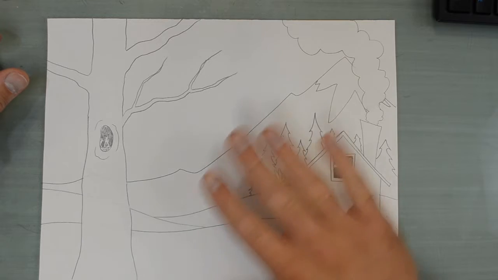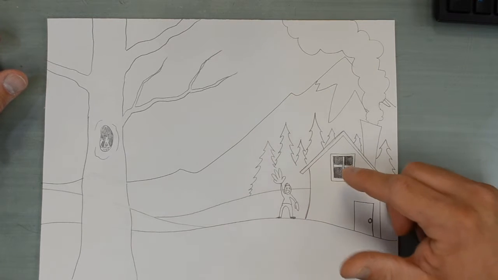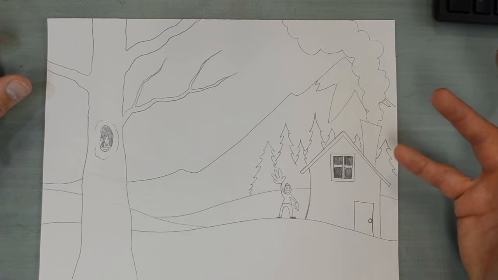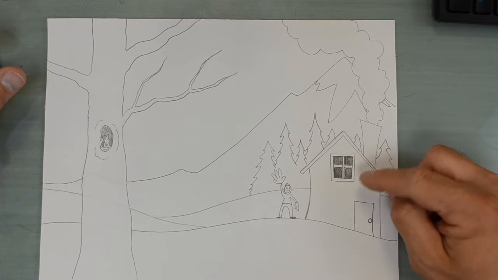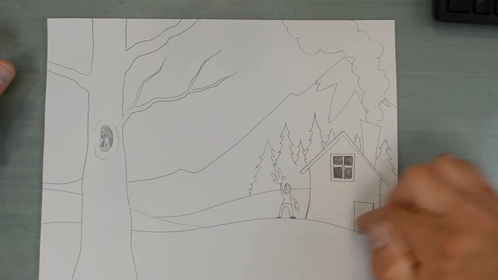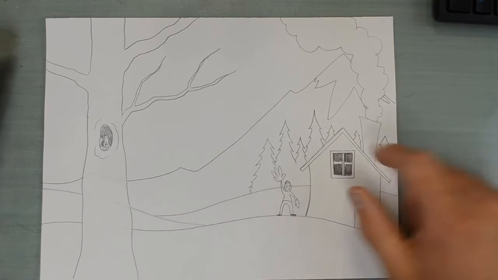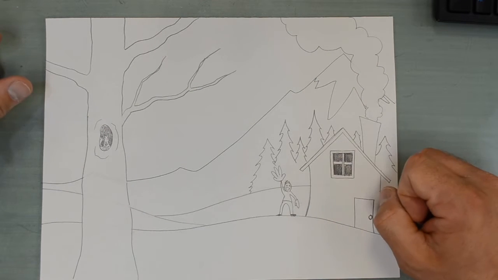Before, we didn't really notice the window right away. It wasn't the thing that our eyes were drawn to. But now, because it's so dark compared to all the other stuff, our eyes go right there. Our eyes are drawn to it.